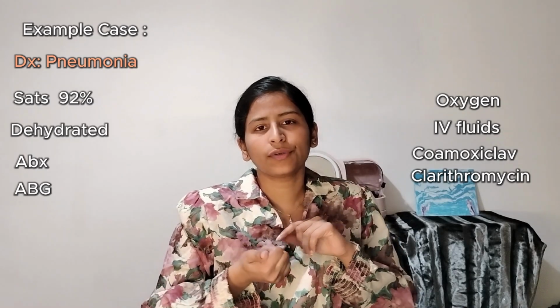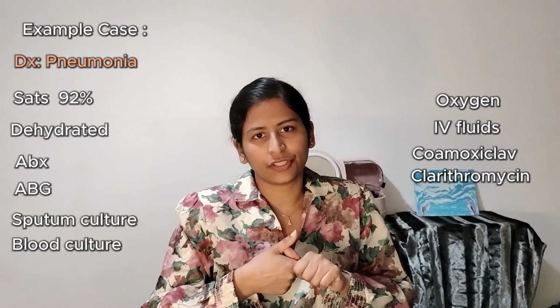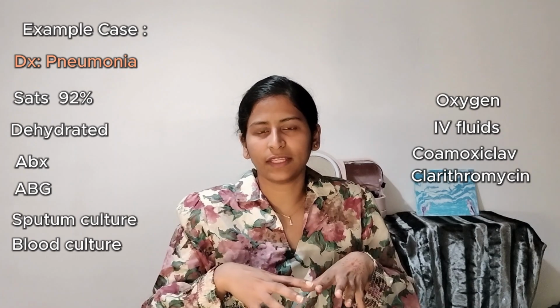You would also want to do some sputum culture and blood culture for the sake of completion. Now, complications which you can expect with pneumonia. In general, the mortality rate of pneumonia is low if it is a community-acquired pneumonia and if it is treated in the community. So the mortality is less than 1%. But in case there is hospital admission for pneumonia and especially ICU admission, then the mortality increases to about 50%.